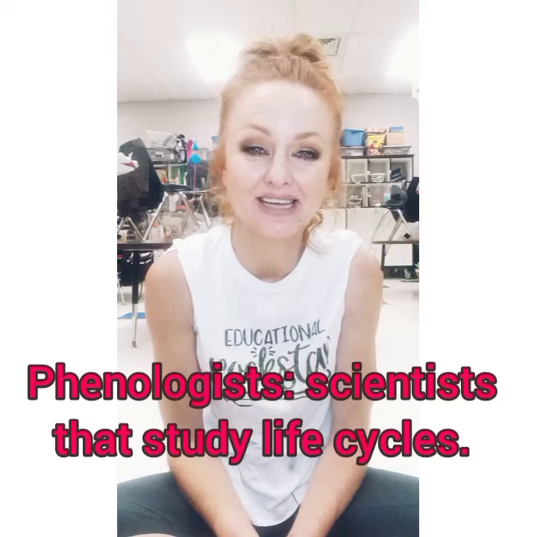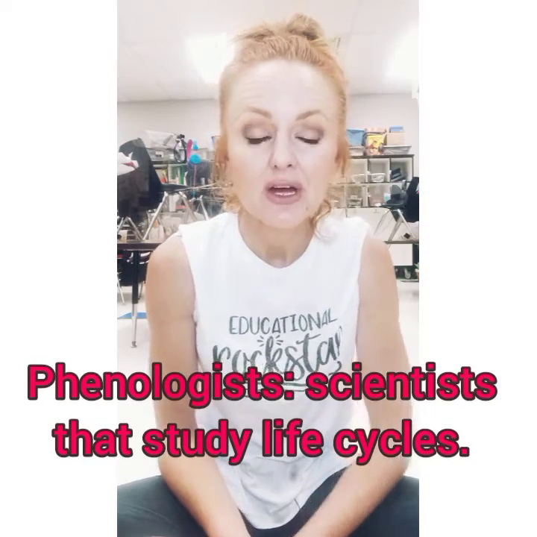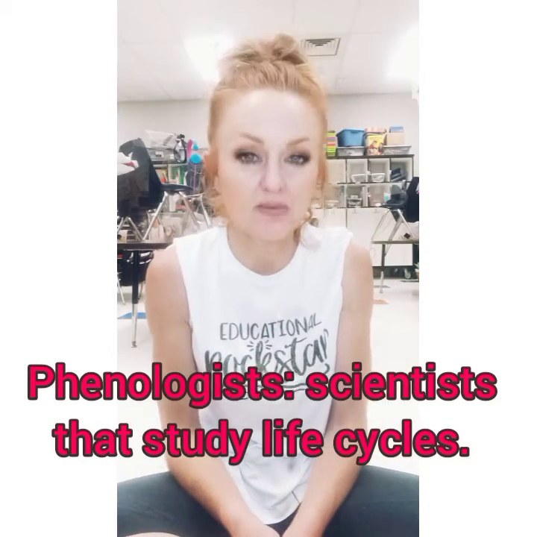My first grade phenologists. Just as a reminder, phenologists are scientists that study life cycles. So we've learned about the complete metamorphosis and the life cycle of a butterfly. We are now going to move into the life cycle of a frog. Now, a frog goes through a complete metamorphosis.